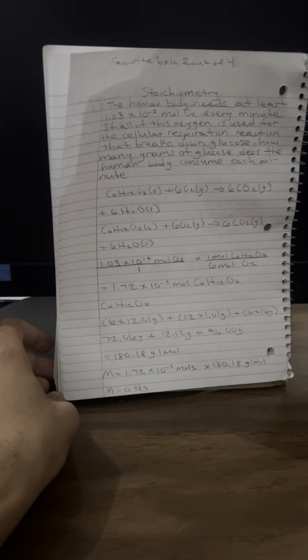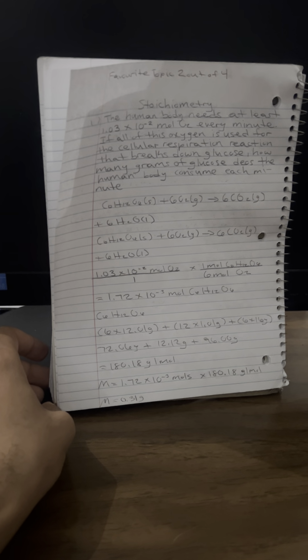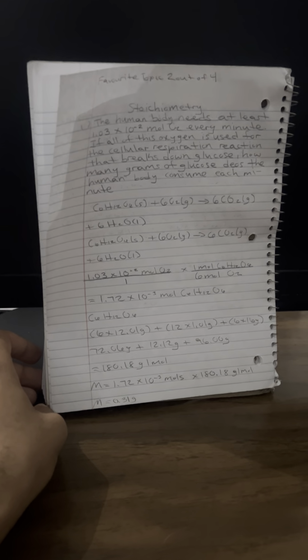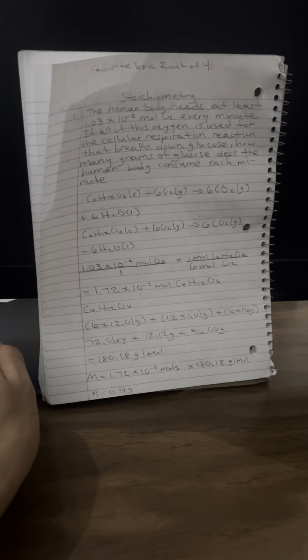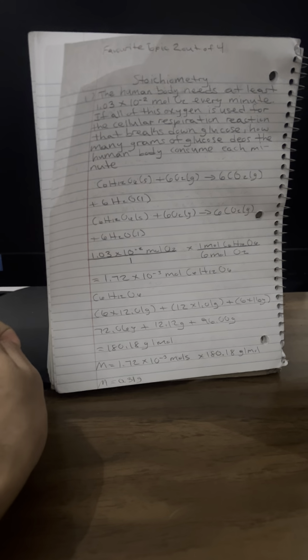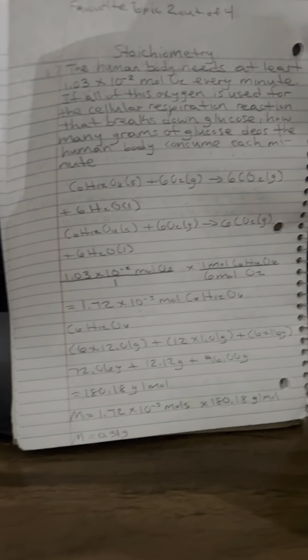I do 1.03 times 10 to the negative 2 moles of oxygen times 1 mole of glucose over 6 moles of oxygen. That's going to give me 1.72 times 10 to the negative 3 moles of glucose.